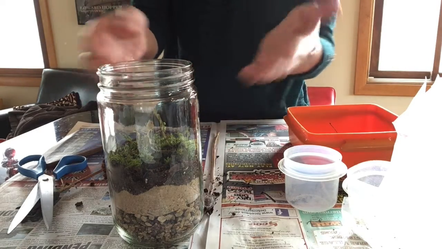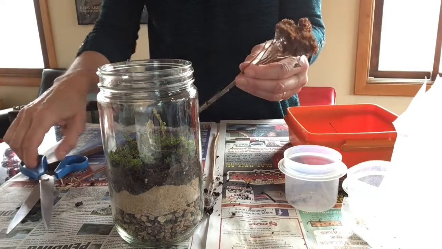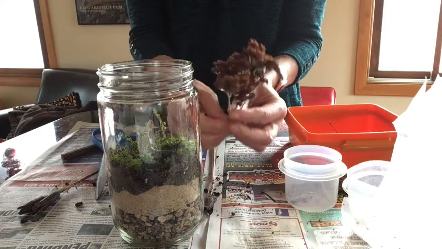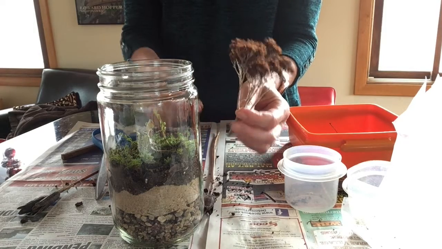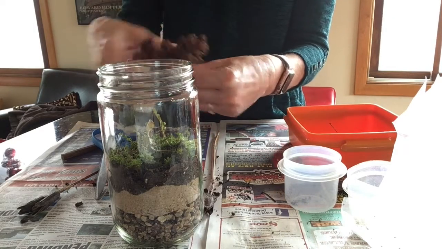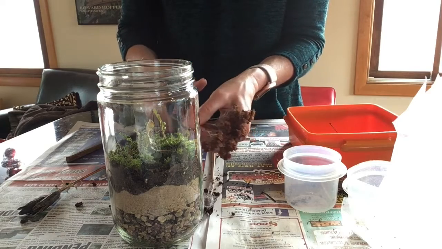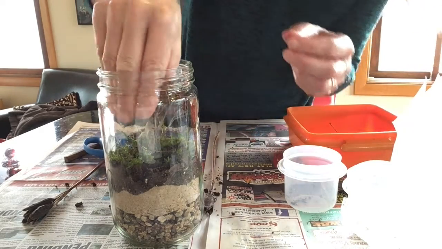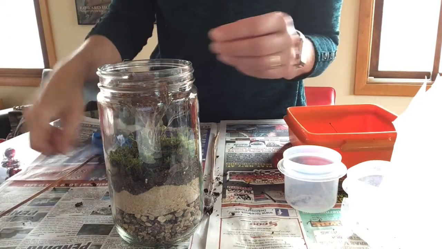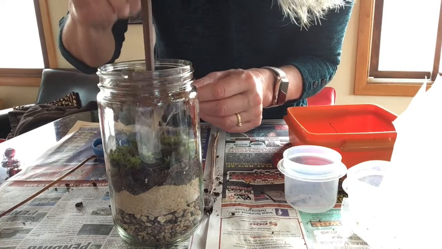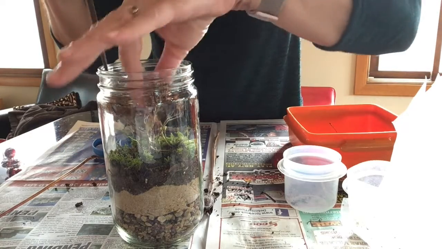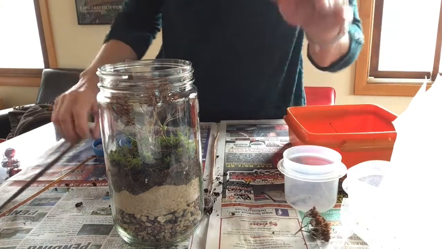Since this time I have a rather tall jar, I thought I would play with some additions. These are dead seed and flower heads. We've been cleaning out our gardens recently. I'm going to put one of those in there. Maybe it'll look like a miniature tree. Oops, broke a bit, doesn't matter.